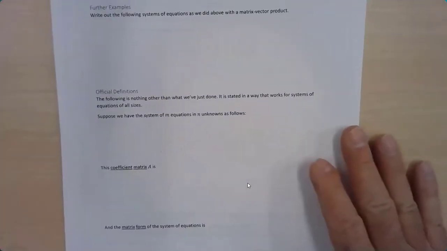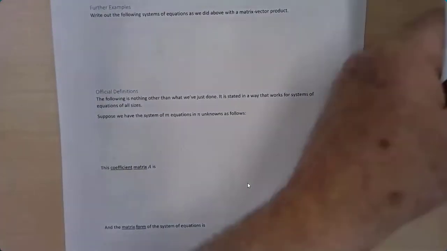So that kind of fills in for this. If you read through this, you'll figure out what I was doing. But okay, what we would like to do now is to write systems of equations as matrix multiplications.